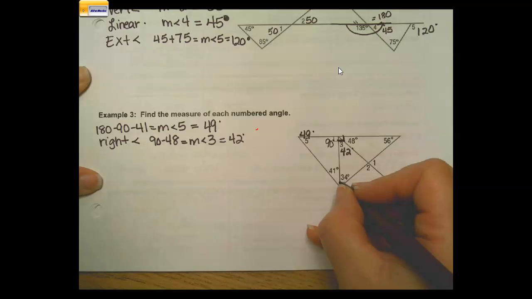Okay. This is right. Does that help me? If I know this is 34 and I want this one, because I need to get these here, this is 90, so 90 minus 34, which would have to make this one 56.